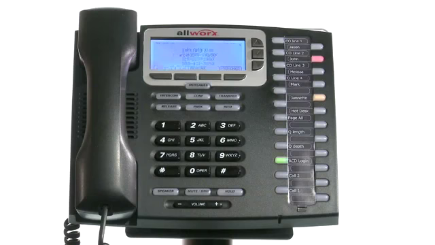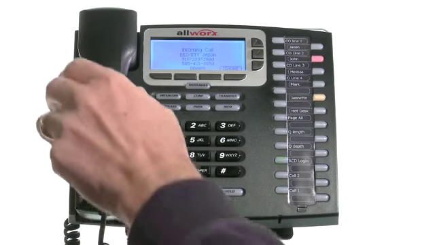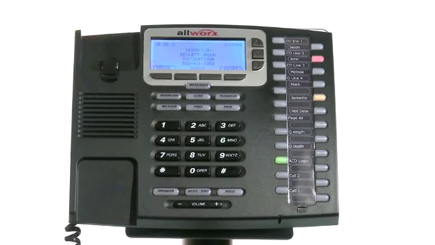When your phone rings, look at the information in the display. The flashing Login ACD button indicates that this is a call from the queue. You can answer the call just like any other call. If programmed, the display indicates the name associated with the queue.